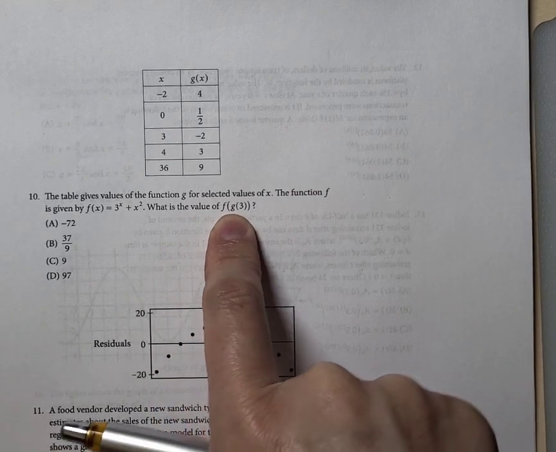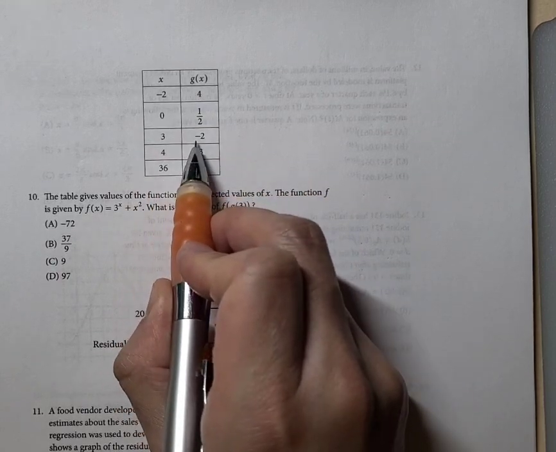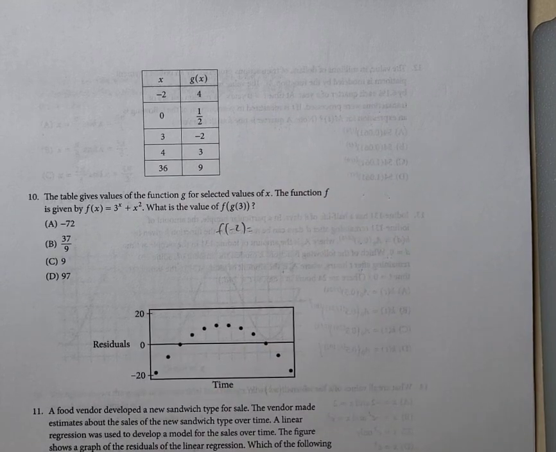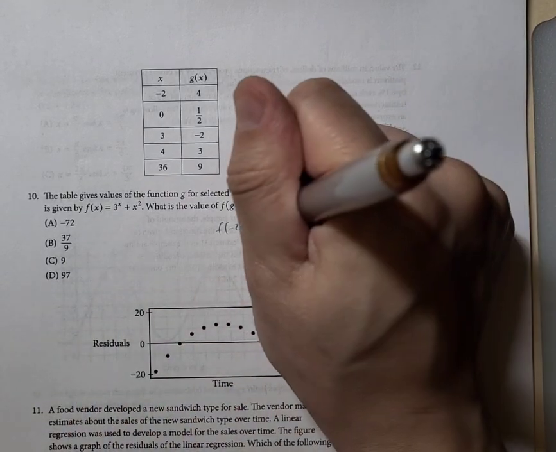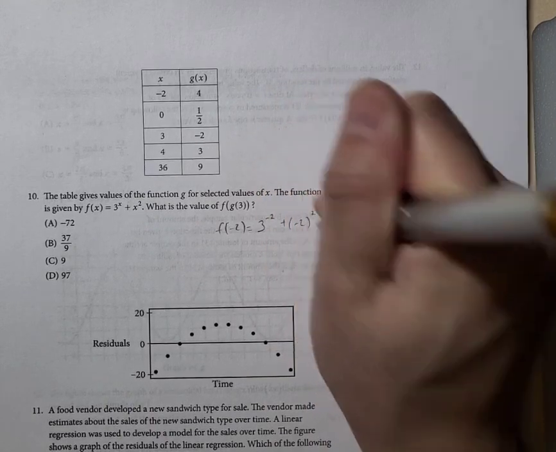This is testing if you know what a composite function is. So what is g of 3? G of 3 in the table is negative 2. So we just want f of negative 2. As simple as that. So what is f of negative 2? That would be 3 to the negative 2 power plus negative 2 squared.